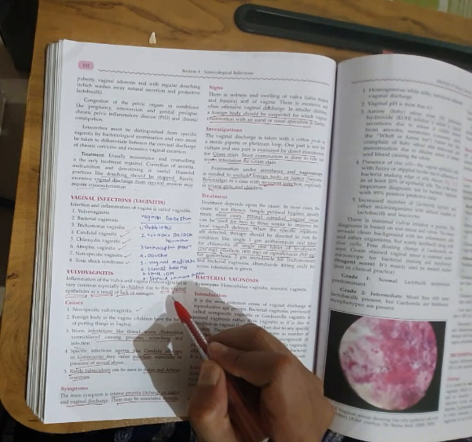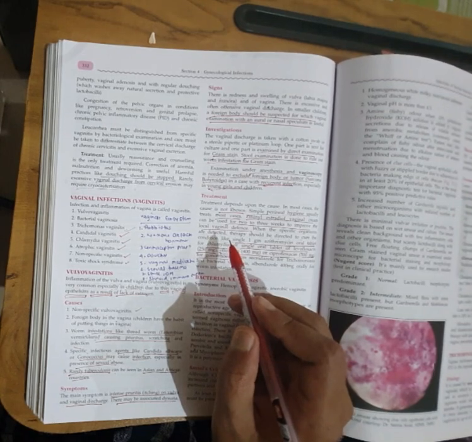Remember, the initial treatment is perineal hygiene, which can treat most of the cases.